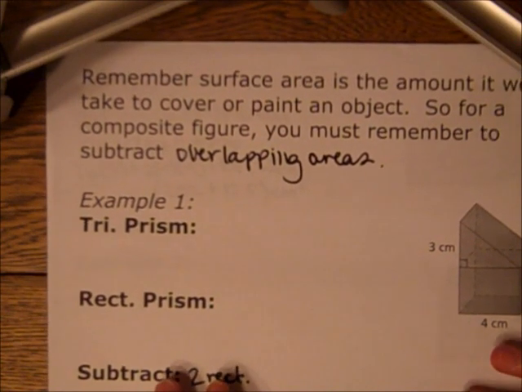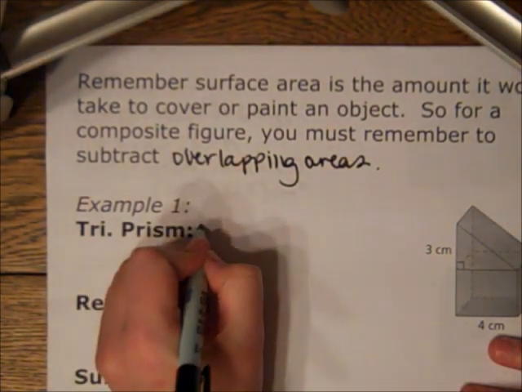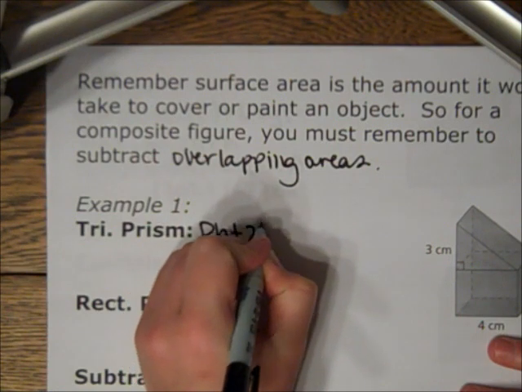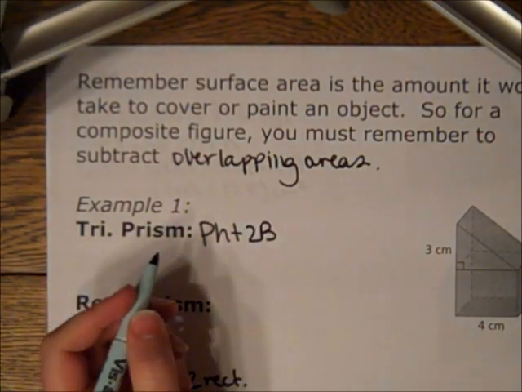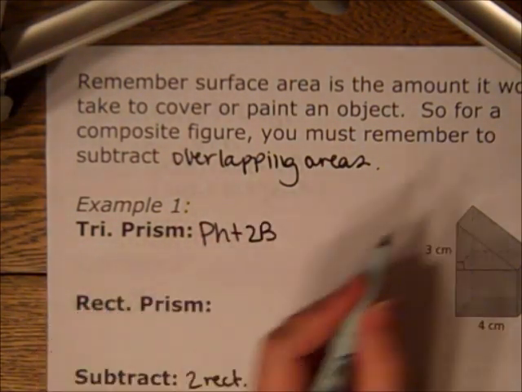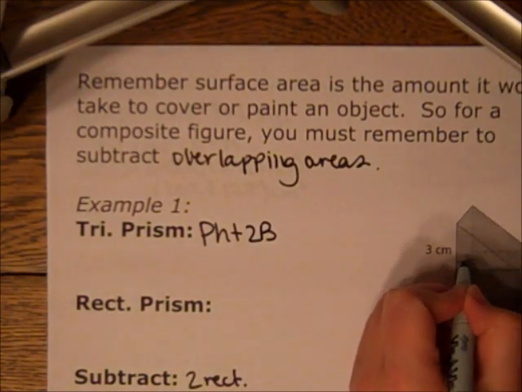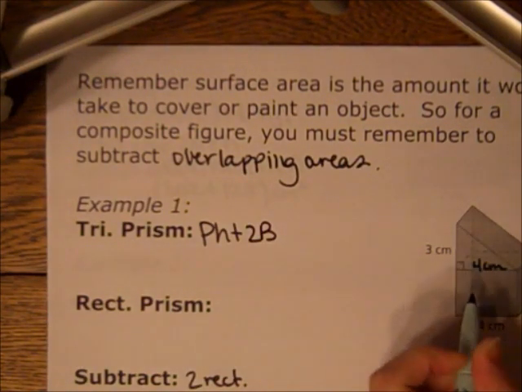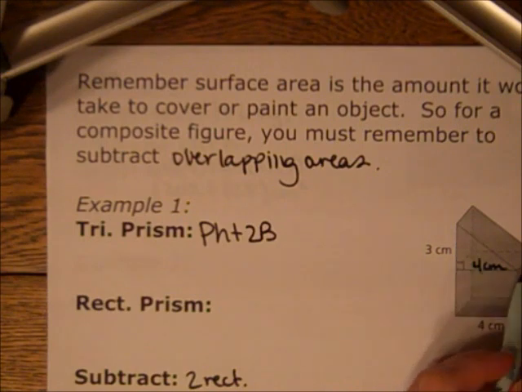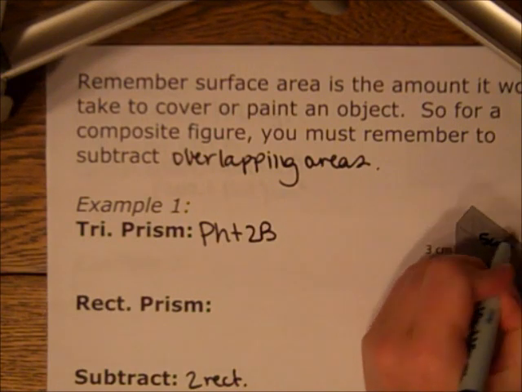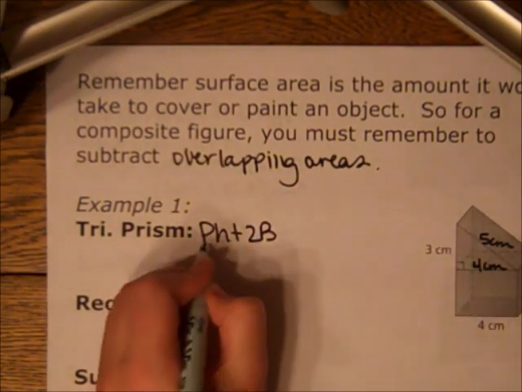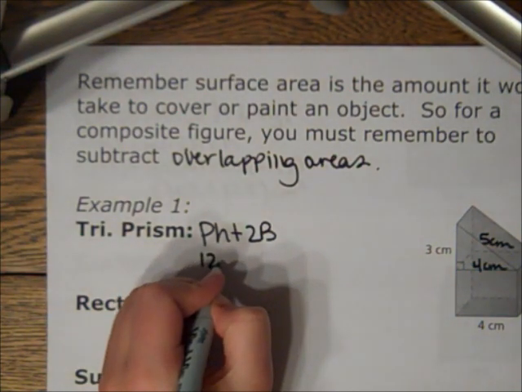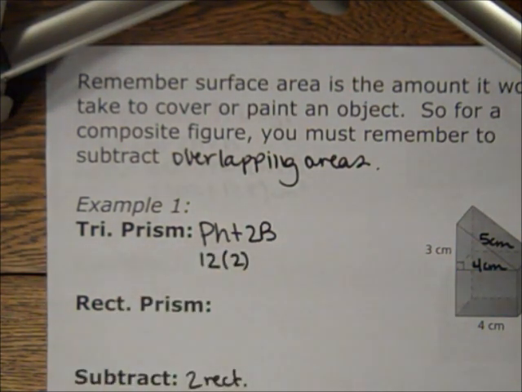Alright, so surface area of a triangular prism would be PH plus 2B. Now more than ever, it's important that you label and put your formulas because there's many places to mess up. So for the triangular prism, this is 3, this is 4, so this would be 5. So this would have a perimeter of 12 and a height of 2. Remember, height is the distance between the two bases.